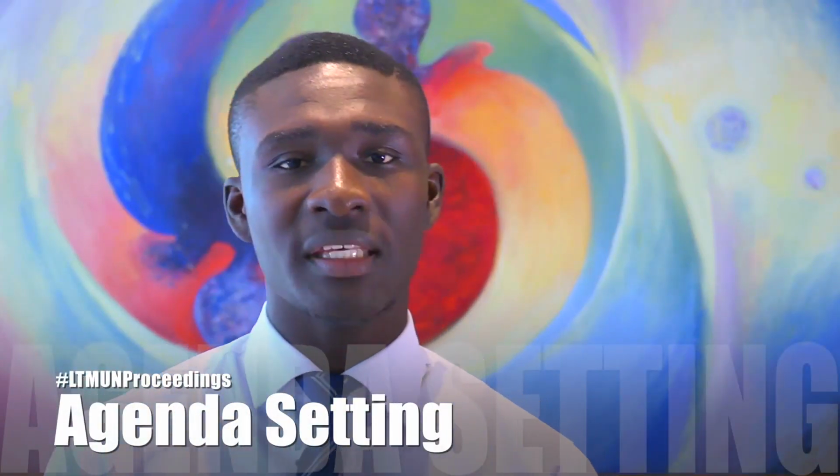Delegates, for today's session, you've been given two topics from the Sustainable Development Goals, Goals 4 and Goals 5. The first topic for discussion is Quality Education, Goal 4, and the second is Gender Equality, Goal 5. At this juncture, I'll call a delegate to table a motion for the adoption of a particular topic. Motion to set agenda to either topic A or B.